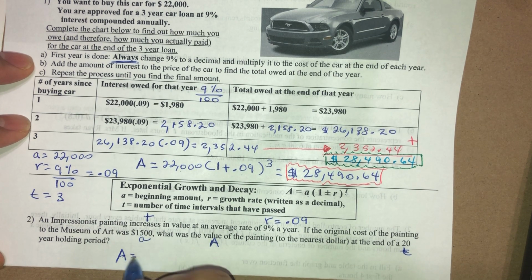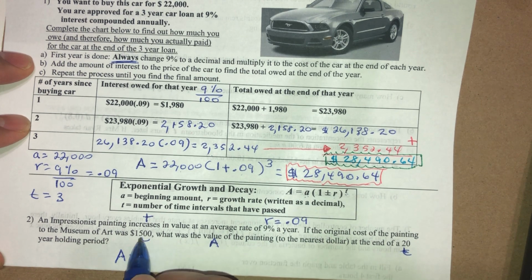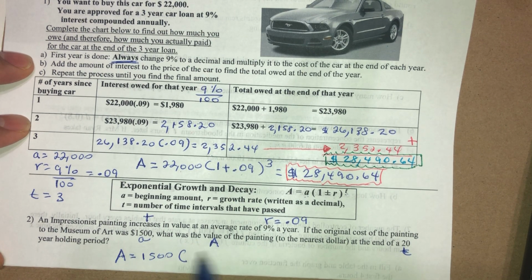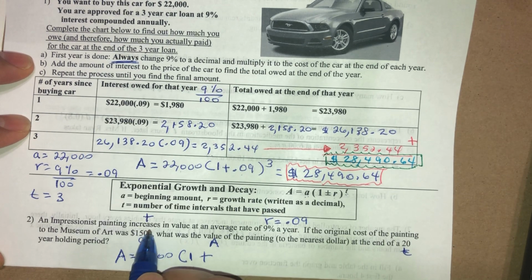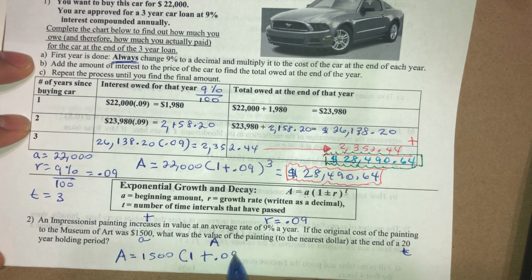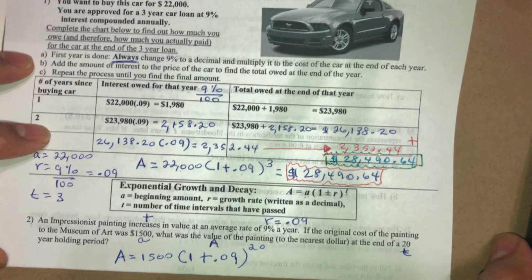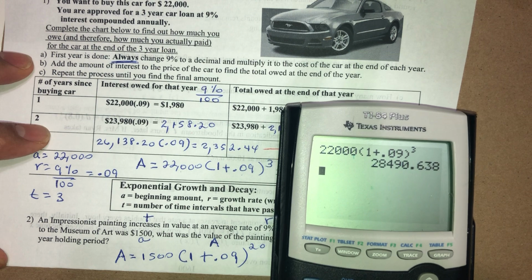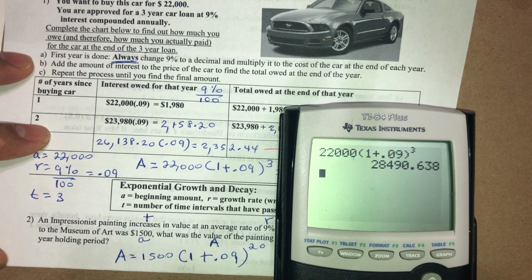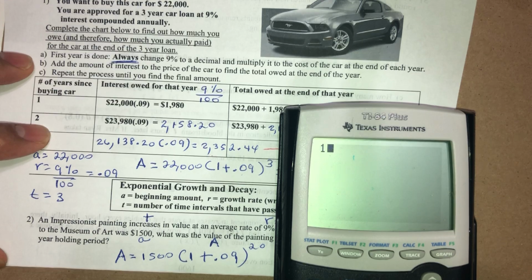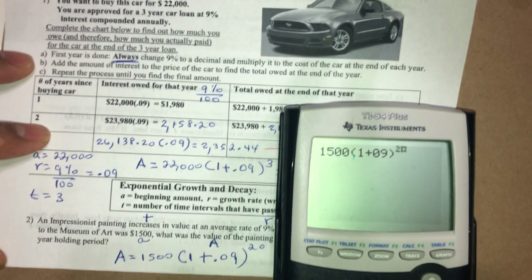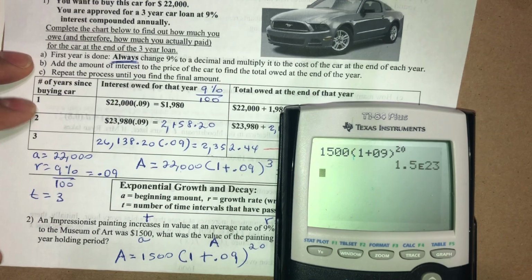Capital A equals your initial, which is little a, in this case 1,500, parenthesis 1, we know it's plus because it increases, 0.09, elevated to the value of t, which is 20. And you put it just like that in the calculator, okay? I'm going to do it again so you can see what I'm doing. I'm not graphing, so I don't need to go to y equals. I'm going to clear that up. So 1,500, parenthesis, 1 plus 0.09, close parenthesis, elevated to the 20th, and I just press enter. And that should be my answer.